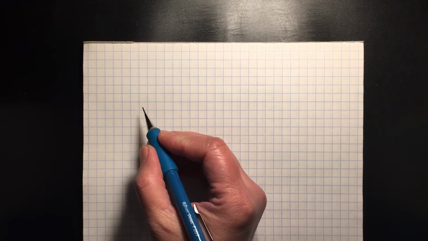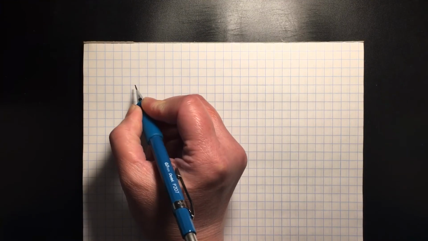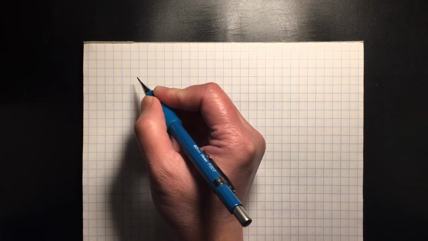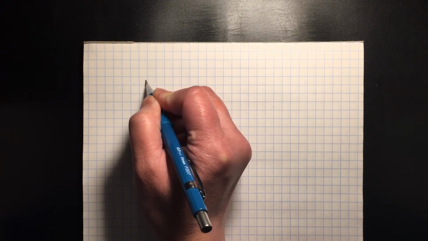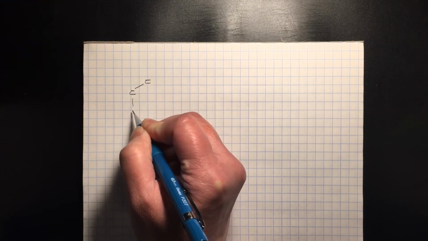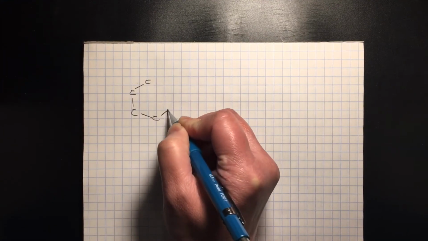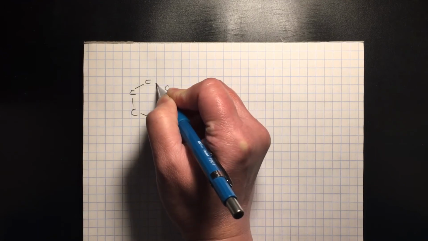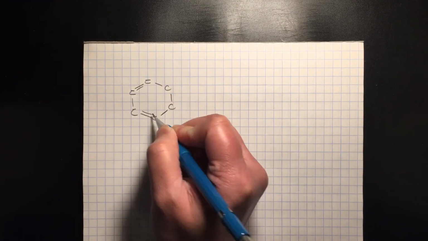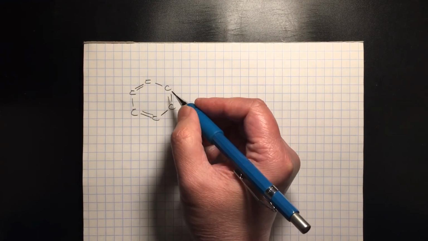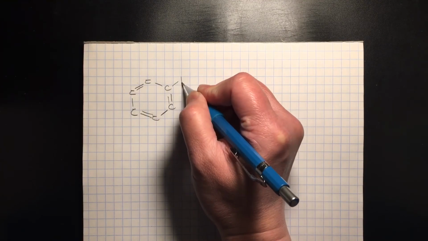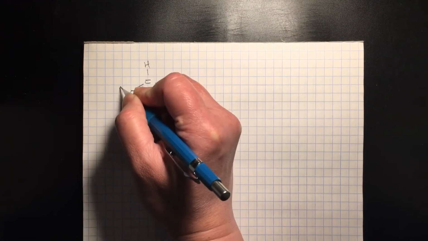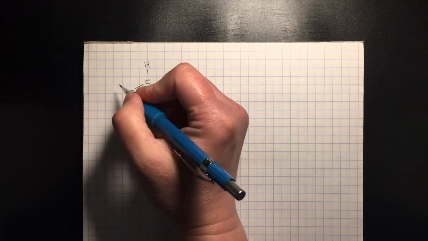When we draw this, we have our C6H6. So it's going to be a carbon, carbon, carbon, carbon, and we finish it up here, and then we draw the double bond right here, here, and here. And again, we can opt to draw the H's here on each of the carbons.